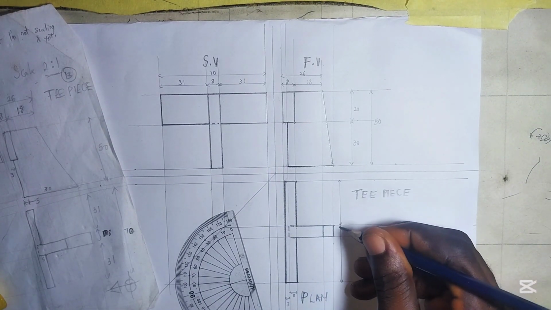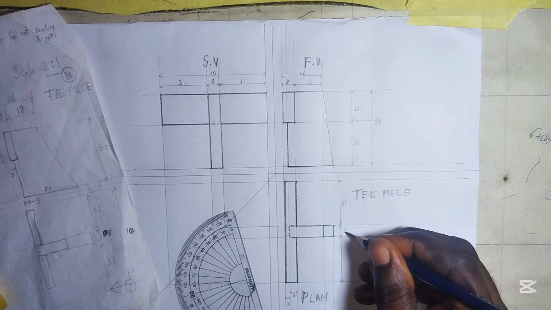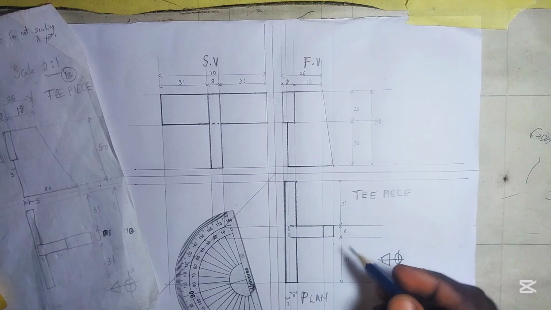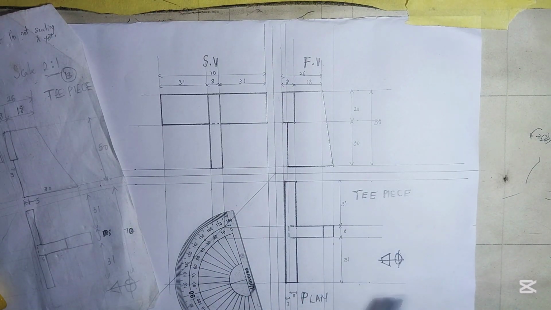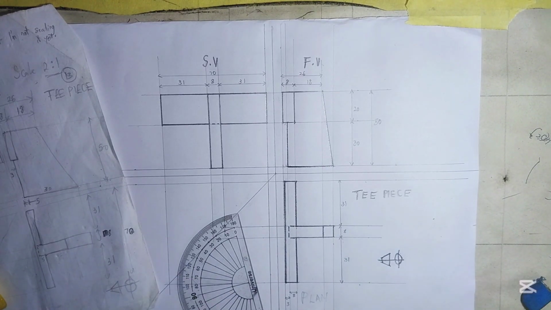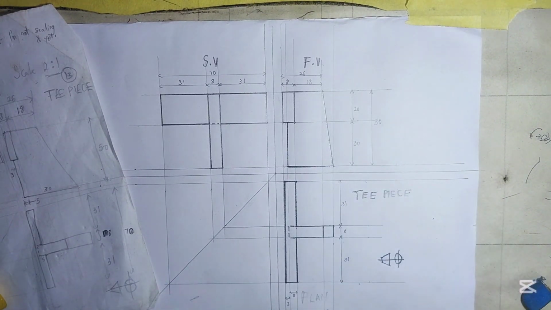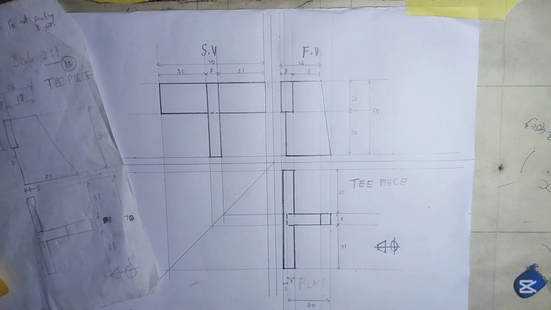This place, this place, this place, and this place. So this 31, this 8, and this 31. If from here to here is 26, okay, here to here is 13, right? That means I'm not supposed to write this one here yet. Now from here to here is 13, which is this one. Let me write that here. So from here to here is 30.